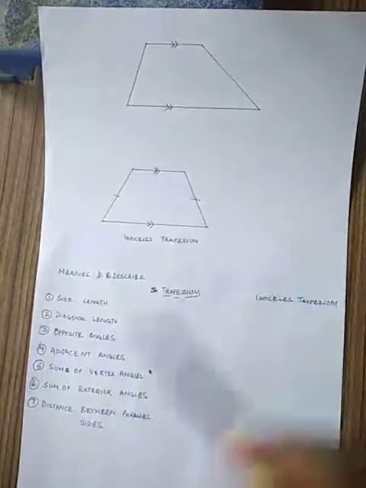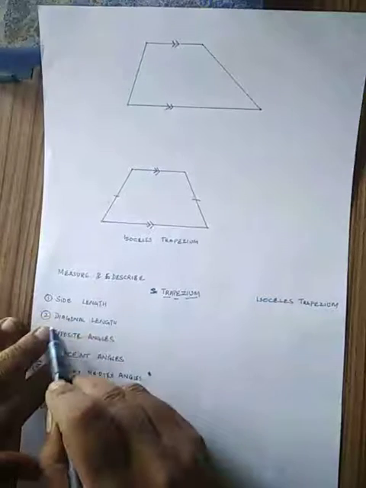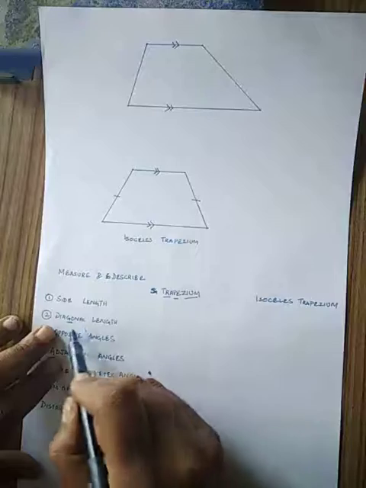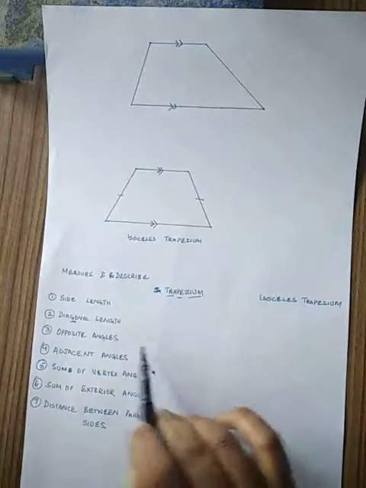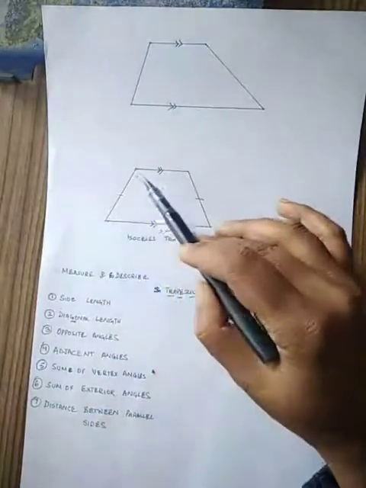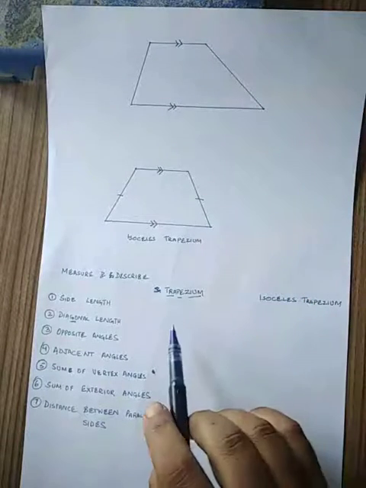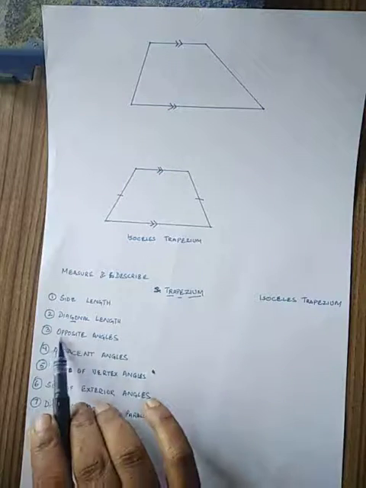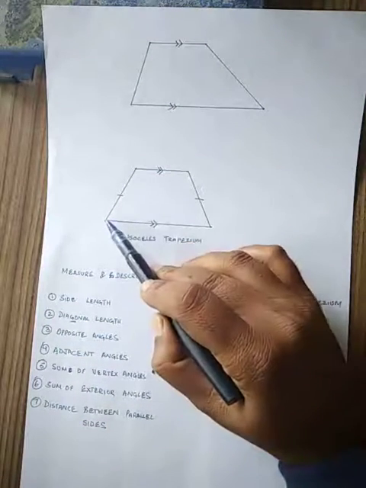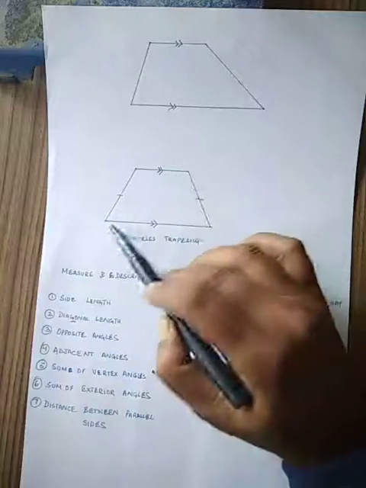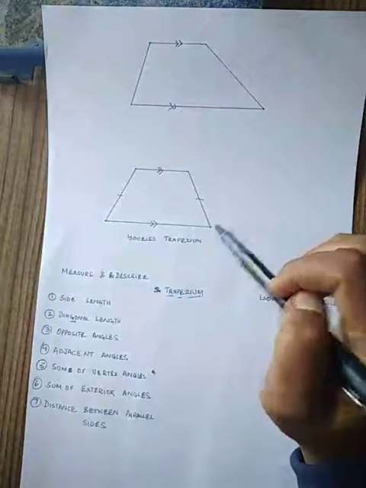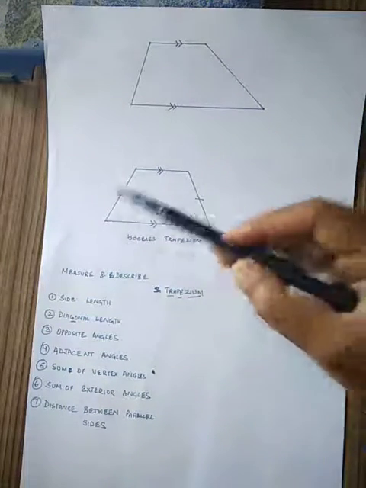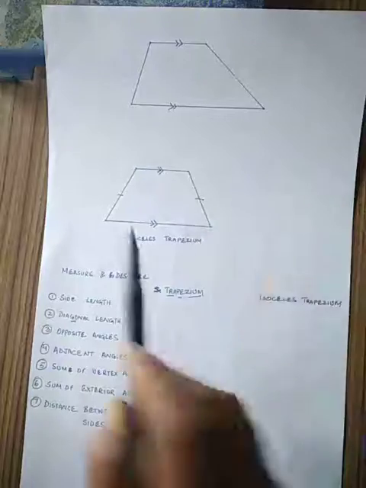Diagonal length. Please get the spelling of diagonal right. Diagonal length: the length of the diagonals in a trapezium, in an isosceles trapezium. Opposite angles. This angle and this are opposite, and this angle and this are opposite. Adjacent angles. These two are adjacent.